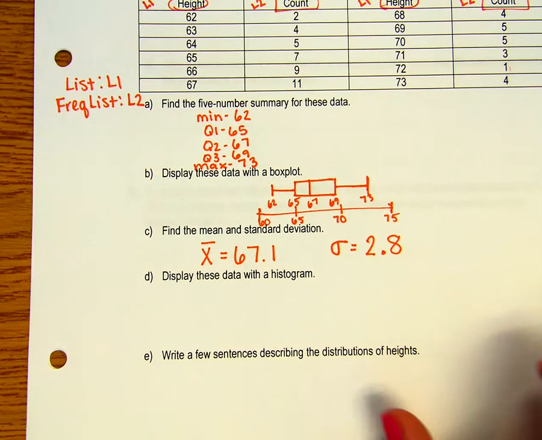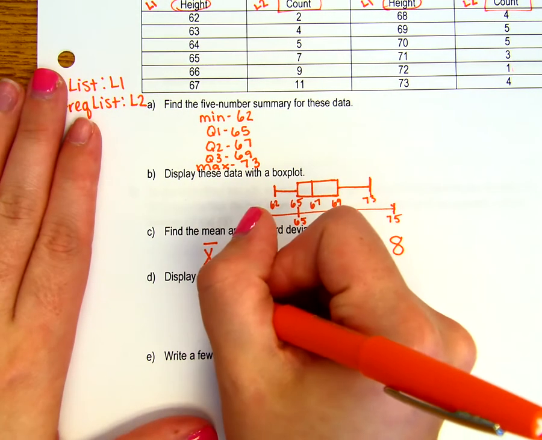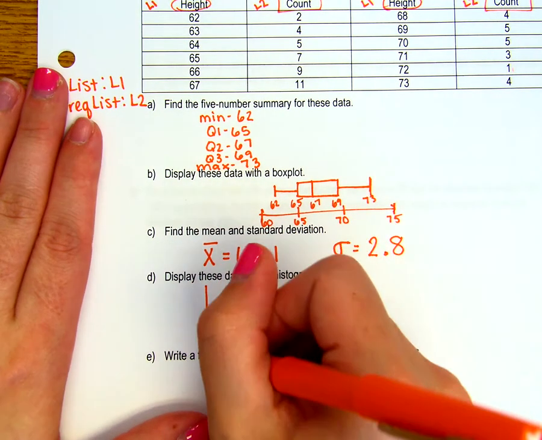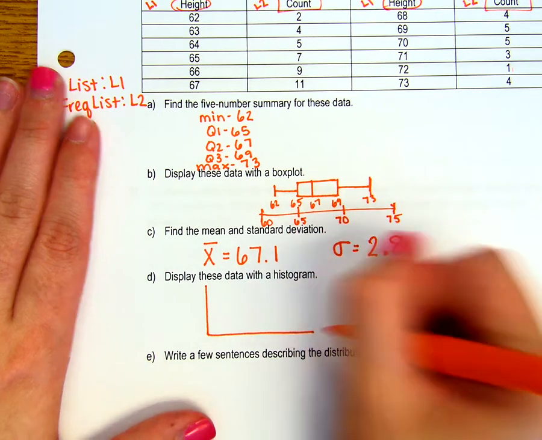Question D then asks, display this data with a histogram. So a histogram here is going to be a little different than the graph that we used on the previous page for the percentage. Here, I'm not going to draw all of it, I'm just going to draw some of it.